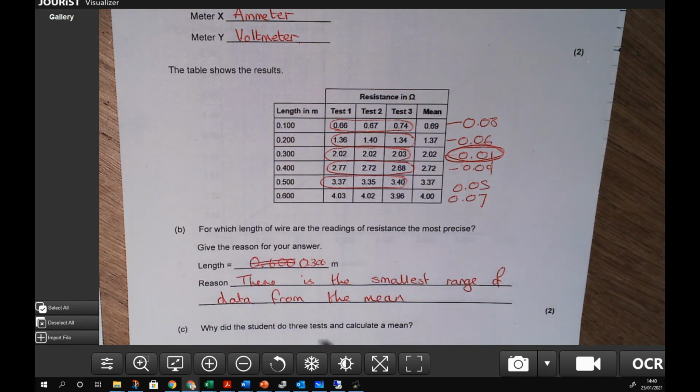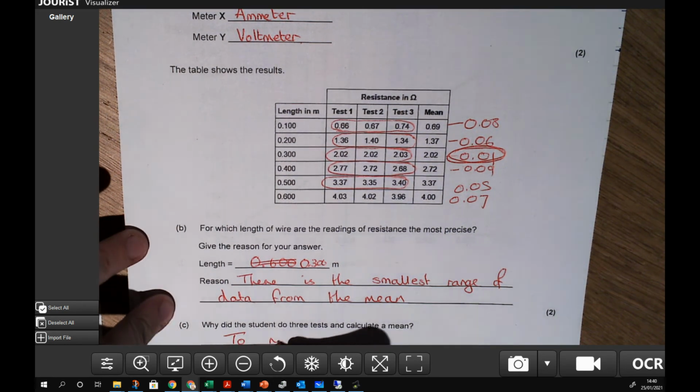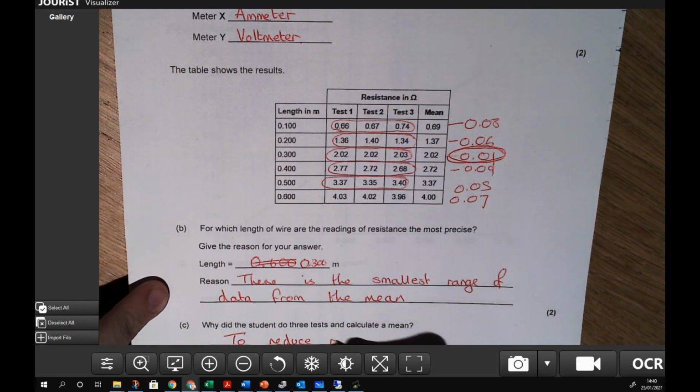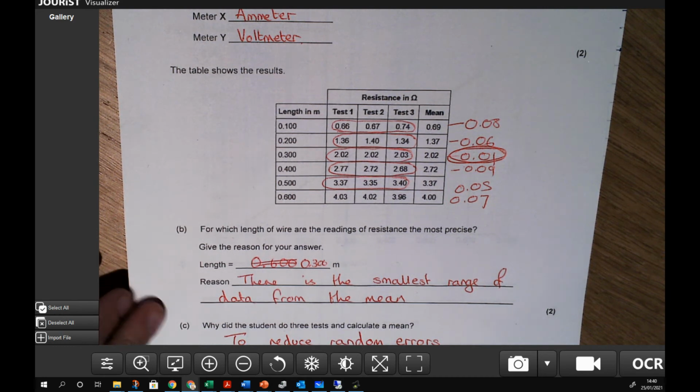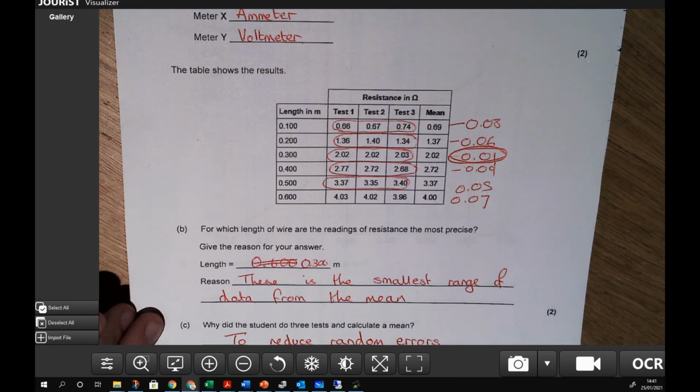Why did the student do 3 tests and calculate a mean? So this is to reduce random error. Random errors are ones where you turn a machine on, for instance a voltmeter, and for some reason something's maybe just got stuck in one of the connectors, and it gives you a potential difference reading of 7 volts where it should be reading 5. But when you turn it off, you give the voltmeter a little tap, and suddenly that's been dislodged, and the number goes back to normal. That would be a random error.